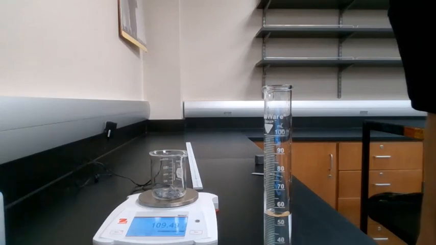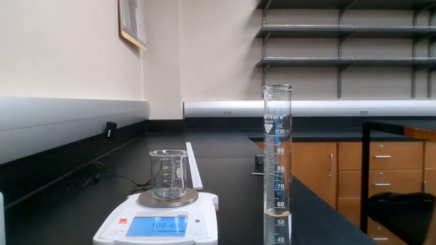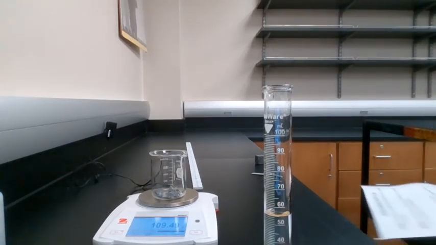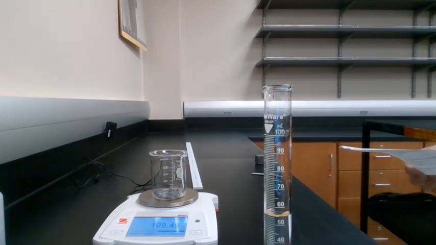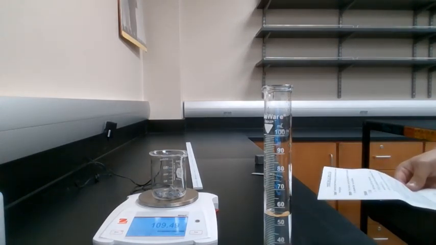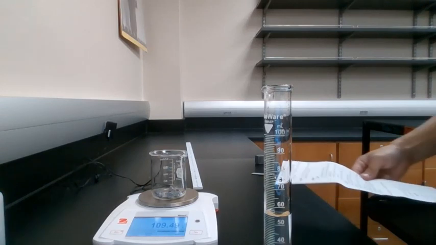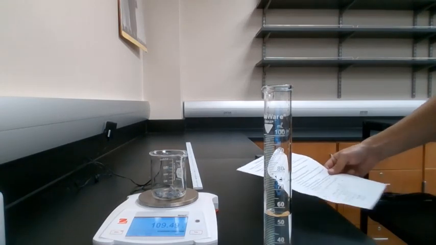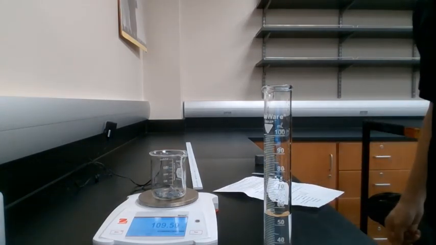We're going to record that in the section that says the initial mass of the beaker under the lead portion. It's going to be at the very top of your data table. So go ahead and record that mass in there. And once again, it is in grams.